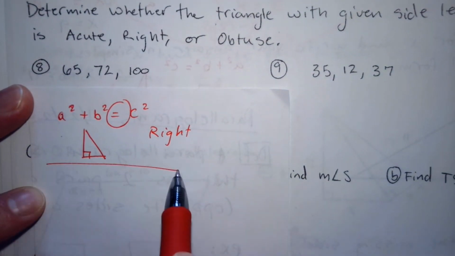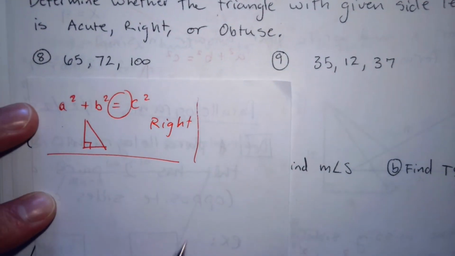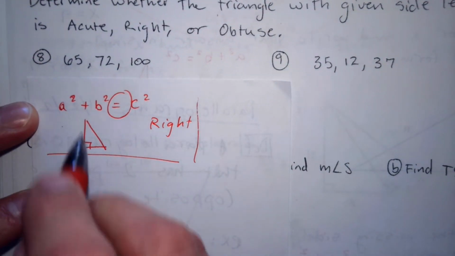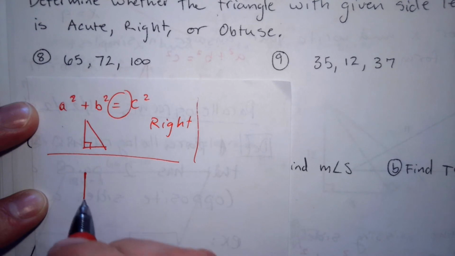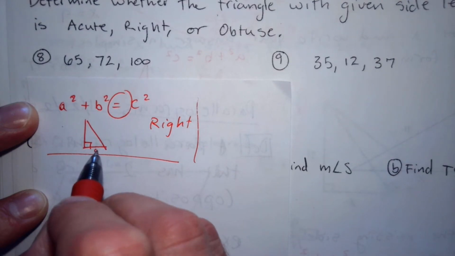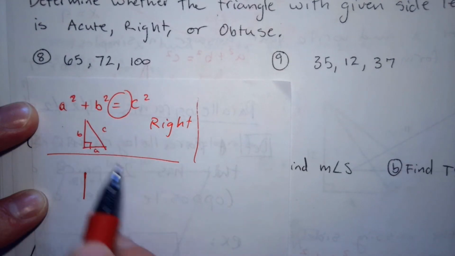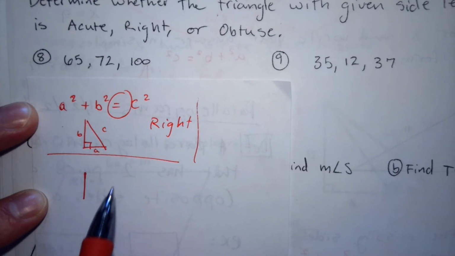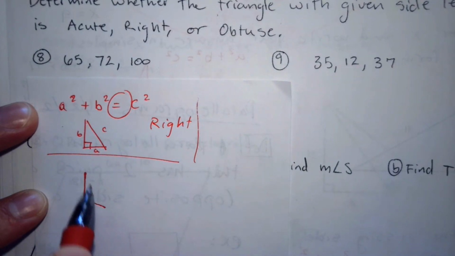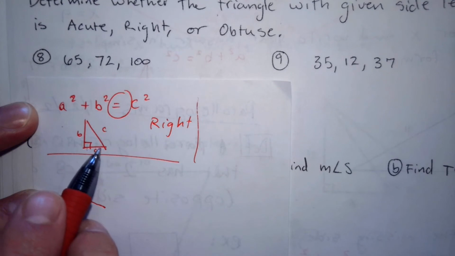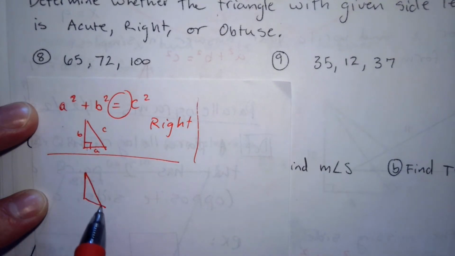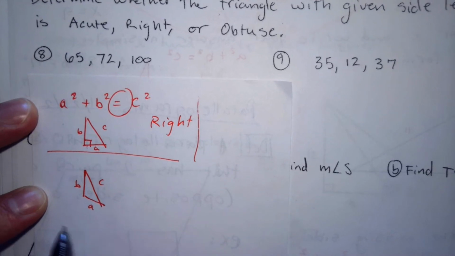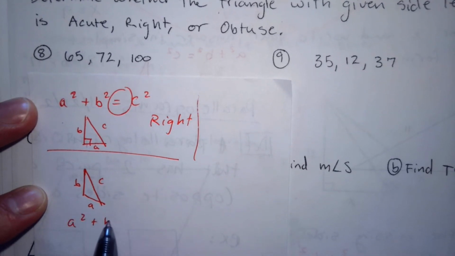So that's one thing. If you have, instead of a right triangle, this would be A, B, and C. If you want to make C longer, then you'd have to swivel this side down a little bit. So then A, B, C, you would have A squared plus B squared.